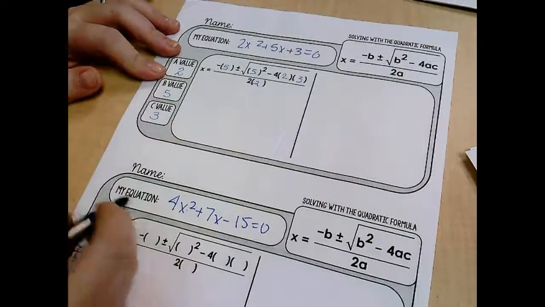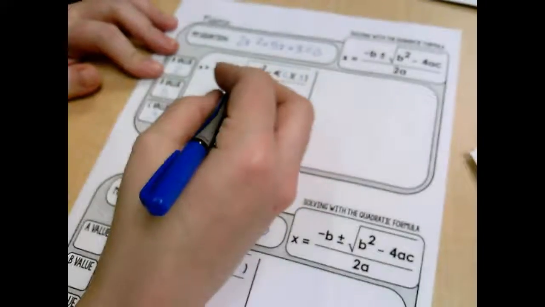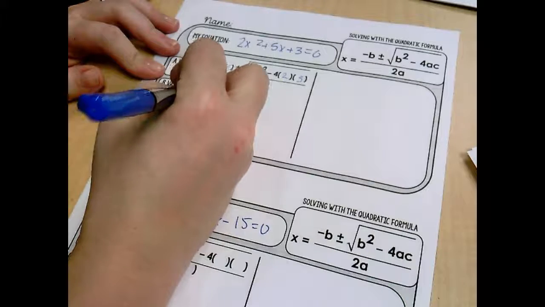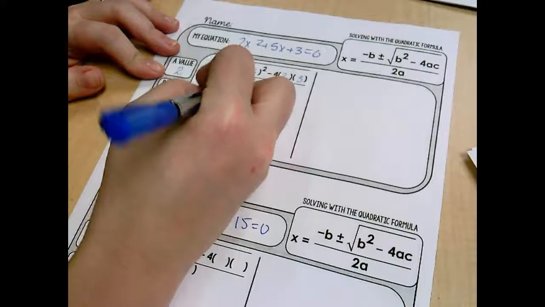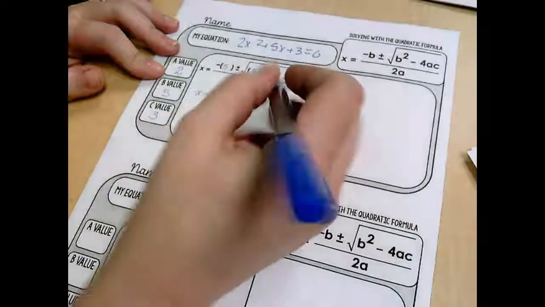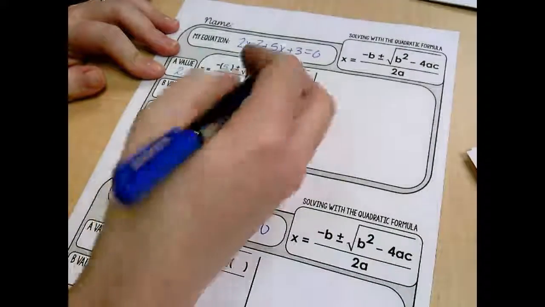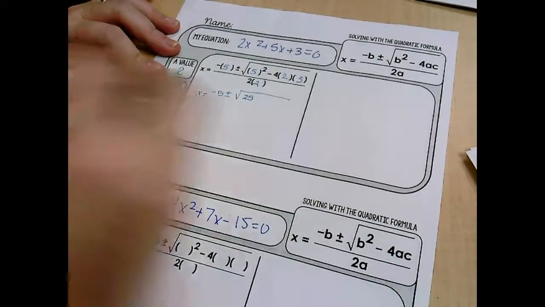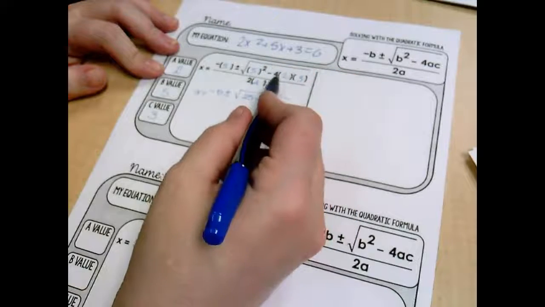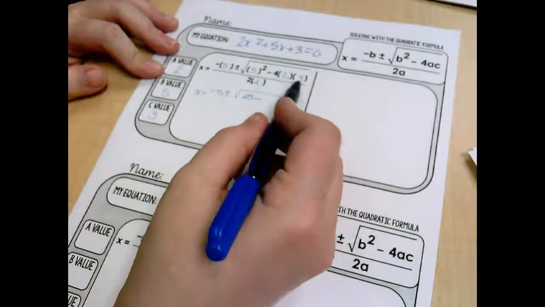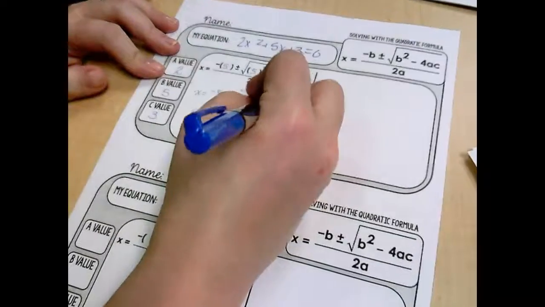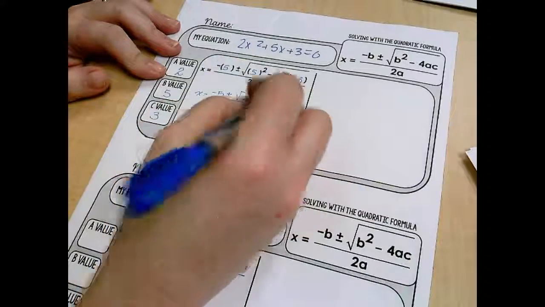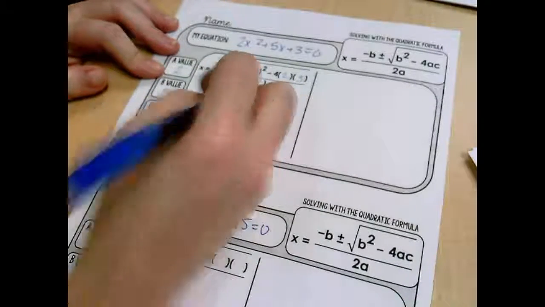Okay, so I'm going to first go through and solve what's under my square root symbol. So I'm going to rewrite x equals negative 5 plus or minus the square root, and I'm going to start solving this. First, 5 squared is 25. Remember, you always want to do your exponents first. Minus 4 times 2 times 3. 4 times 2 is 8, times 3 is 24. And all of that is going to be over 2 times 2, which is 4.